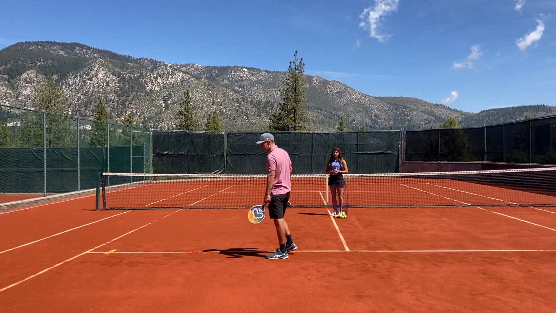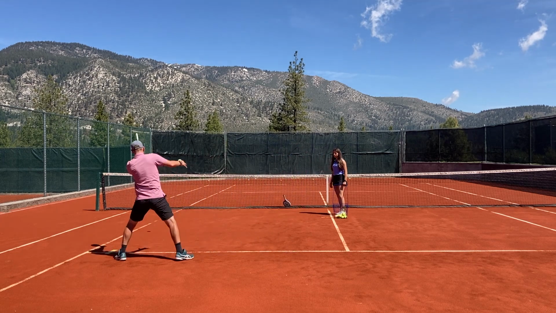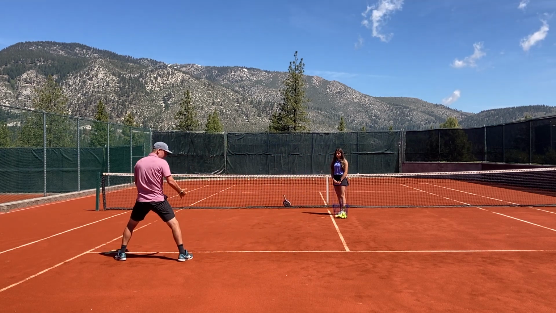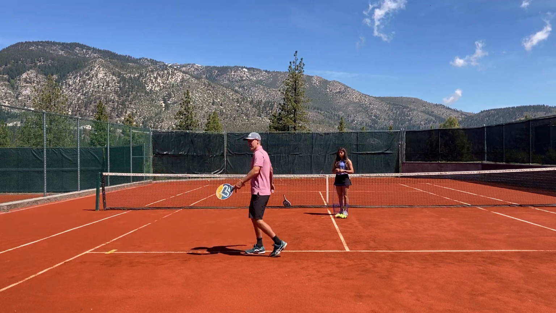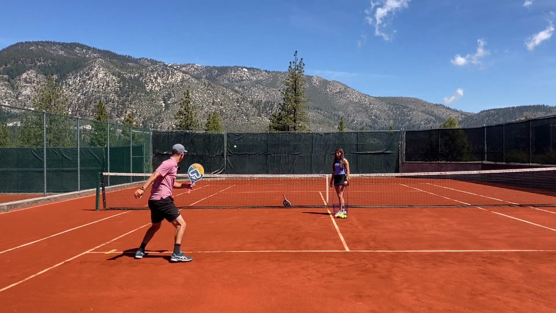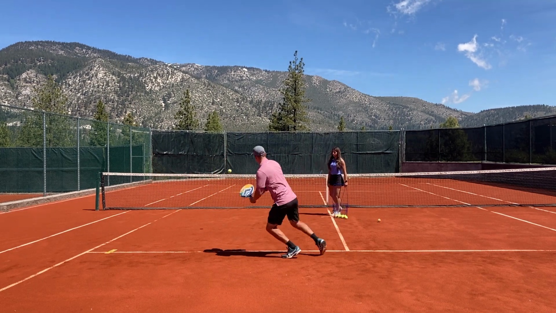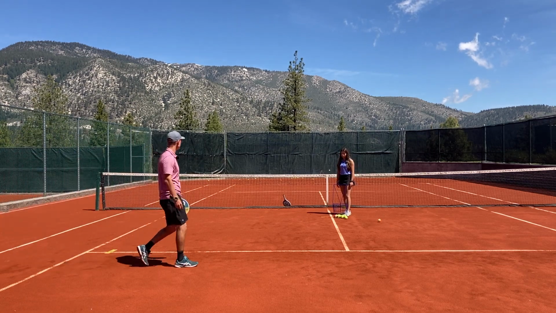I'll see players make a mistake on the open stance and they'll actually hit the ball with everything facing the net. So my hips and shoulders are not turned. I'm not able to get a lot of power on that shot. So tough situation, don't have the ability to step into the court. I'm hitting that out of an open stance.